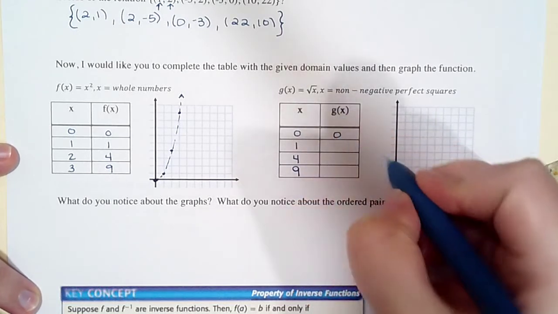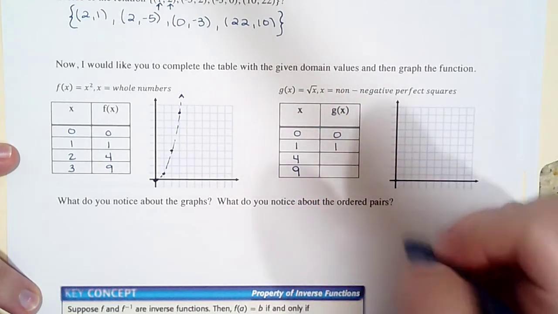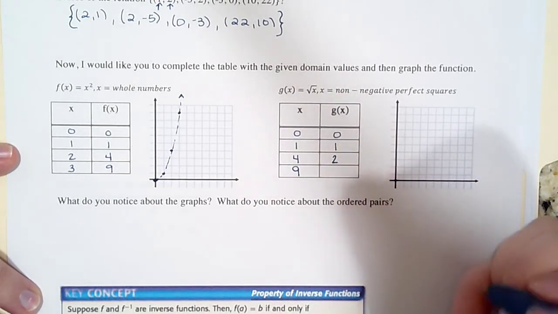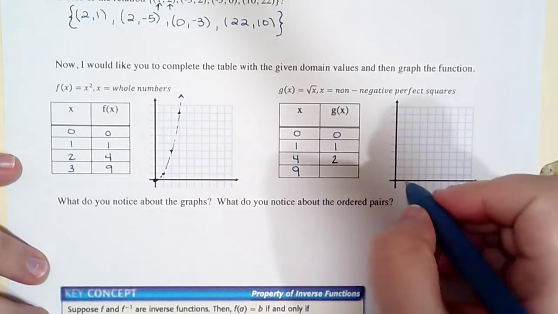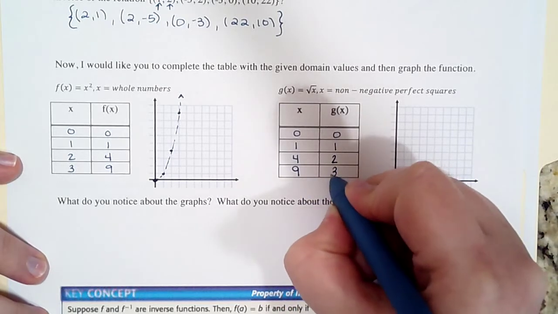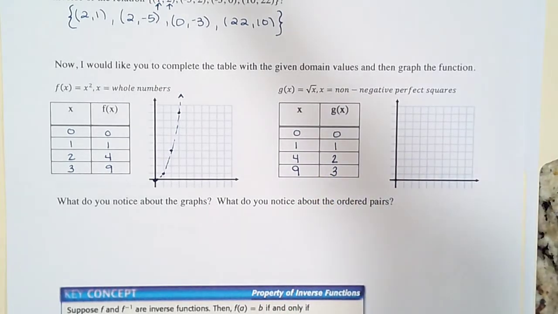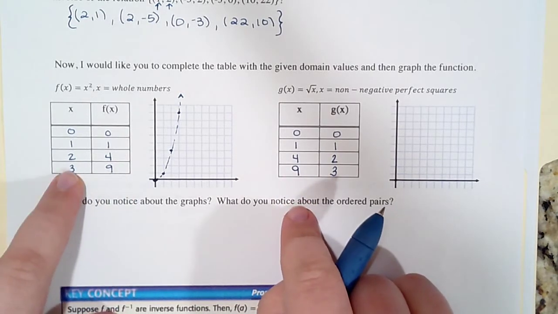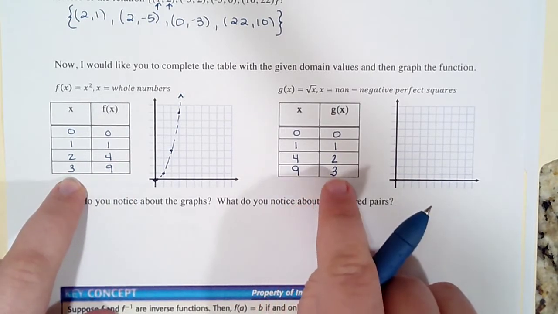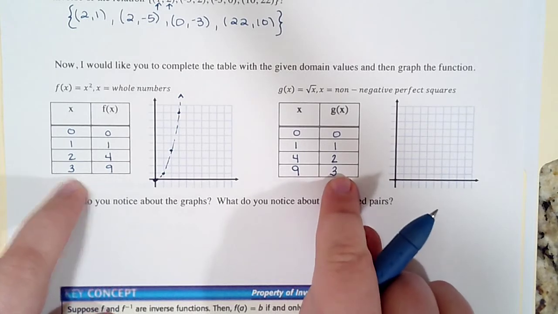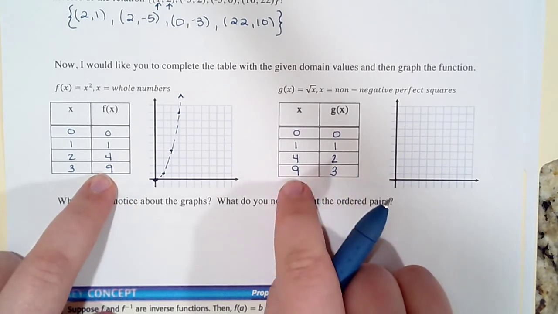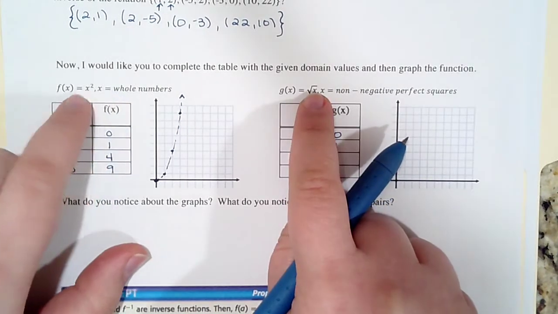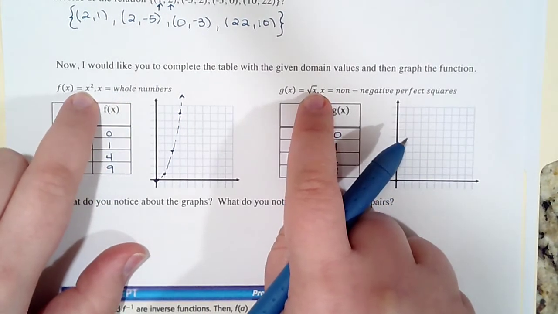The square root of 0 is 0. Square root of 1 is 1. The square root of 4 is 2, plus or minus, but in this case, we're only talking about the positive. And then, of course, 3. Now, before I've even graphed it, you should notice something. Do you see how the x of your first function became the y of your second function? The y of your first became the x of your second? That shows me that these two are, in fact, inverses of each other.